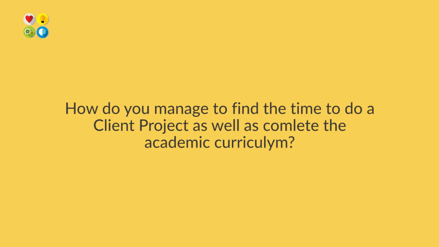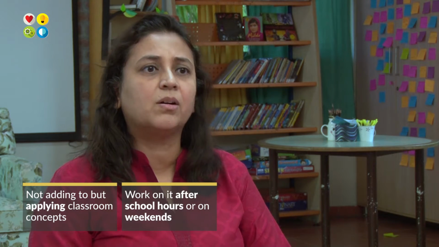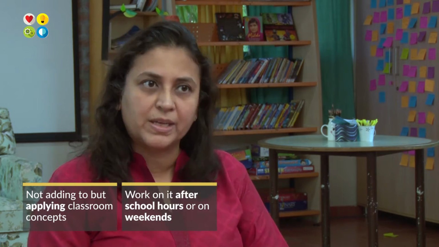How do you manage to find the time to do a client project as well as complete the academic curriculum? Well, since the client projects are basically aligned to the learning objectives, it's not an addition to the academic content, but rather an application of the concepts that the children actually learn in the classroom. They see that happening in the real world. And that's basically the blurring of the boundaries between the classroom and the real world. Along with this, there are times that children do have to, because client projects are an extension and take time, work on it maybe after school hours or during weekends.